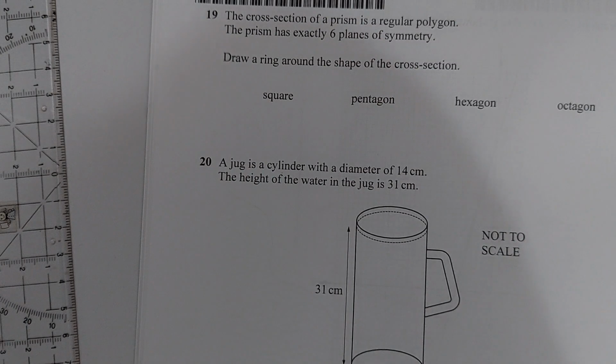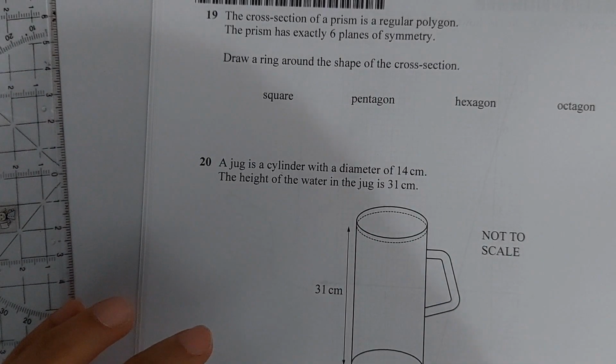It means the value of the interior angle is the same, and also the exterior angle. The prism has exactly 6 planes of symmetry. Draw a ring around the shape of the cross section.